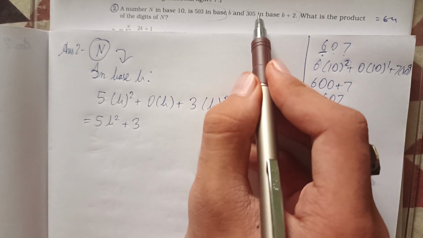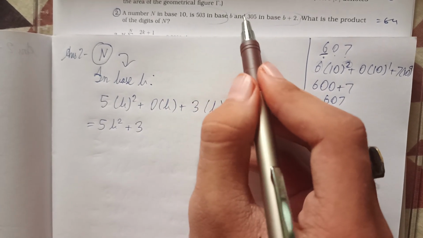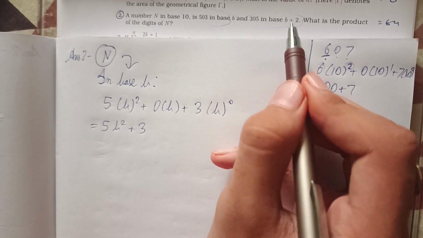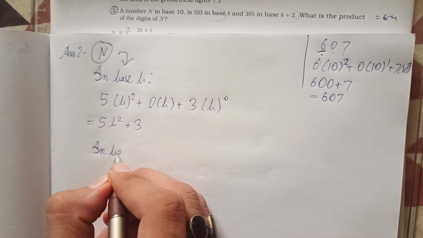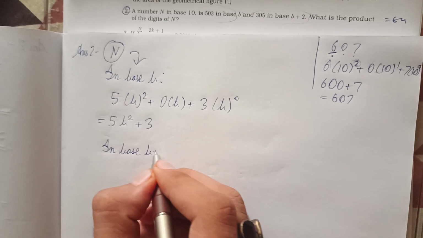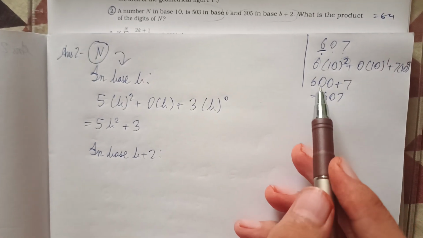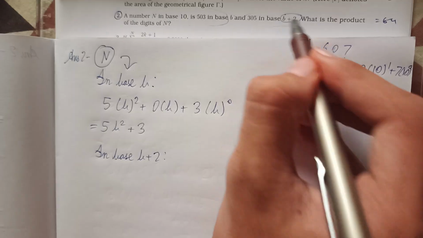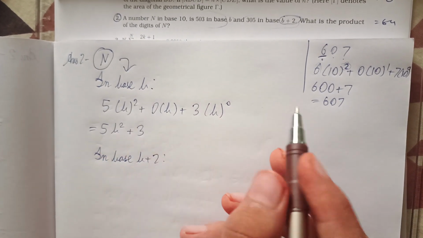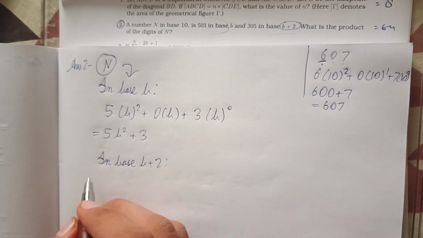Now, the second piece of information given in the question is that number n is 305 in base b plus 2. So we're going to write that now. In base b plus 2, we're going to do the same thing that I just explained about bases, just that we're going to replace this b with this entire b plus 2, and we're going to give the exponent to this whole term, not only b or only 2.